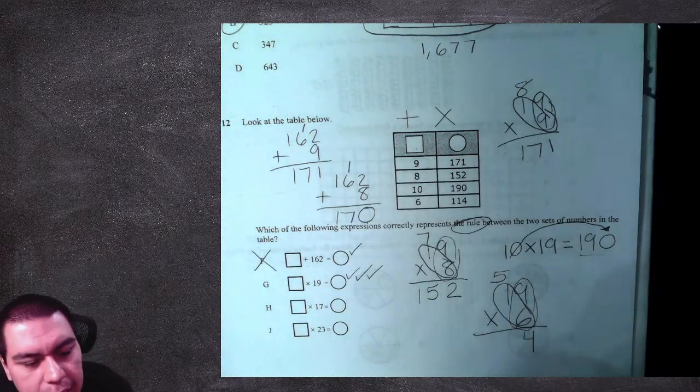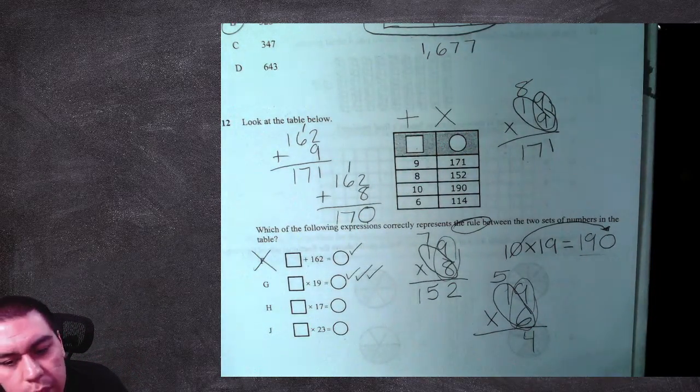And then multiply 6 times 1. What is 6 times 1? Nakai?